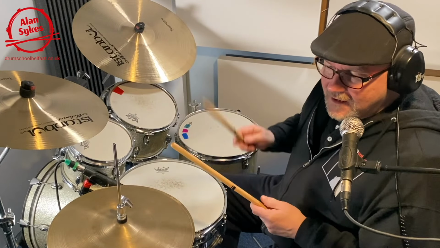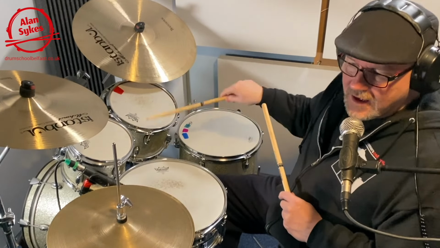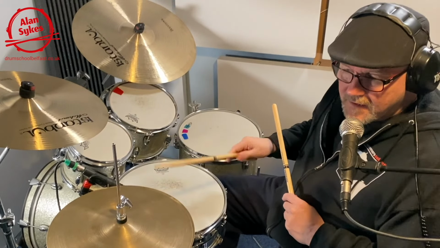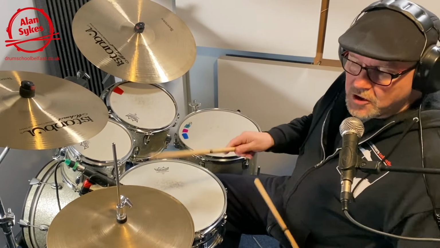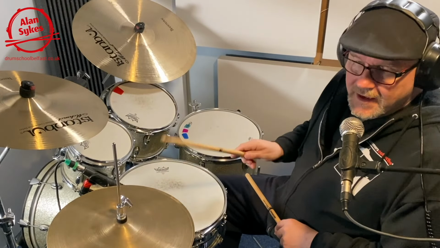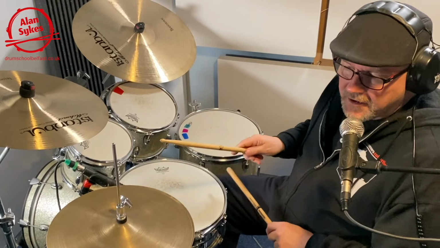Number 9, 4 to the floor, as ever. Our hi-hat pattern is going to be a full shuffle, and then we're going to play the snare pattern.